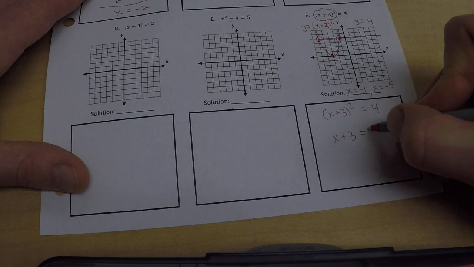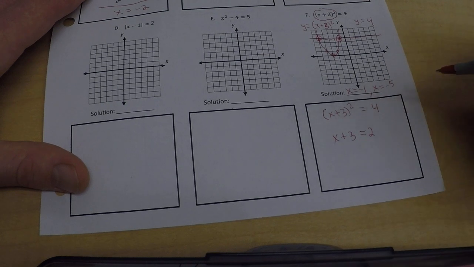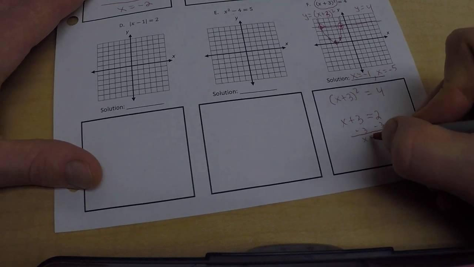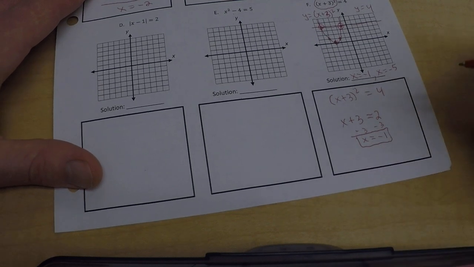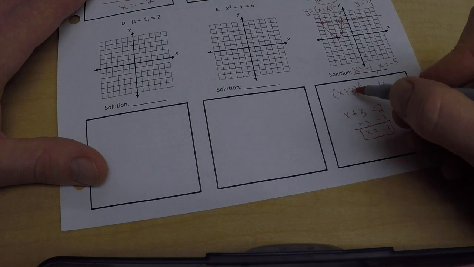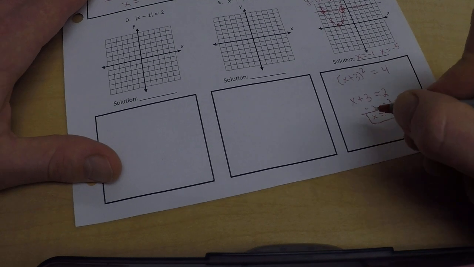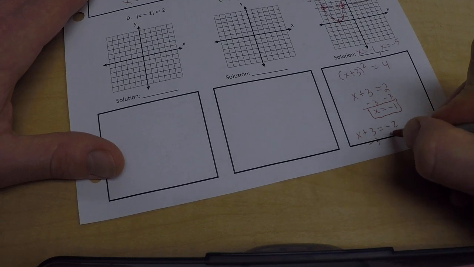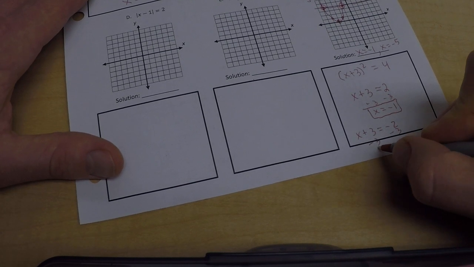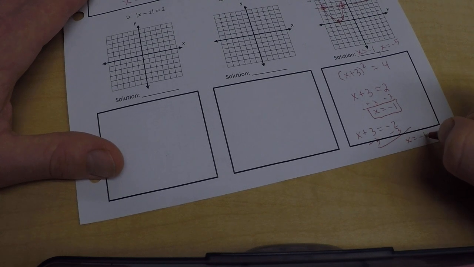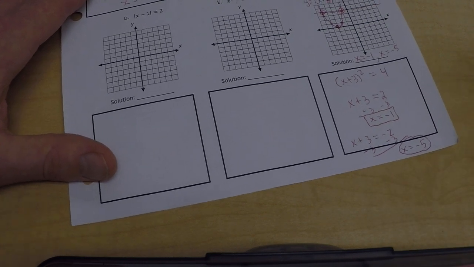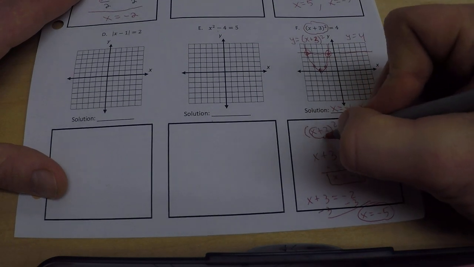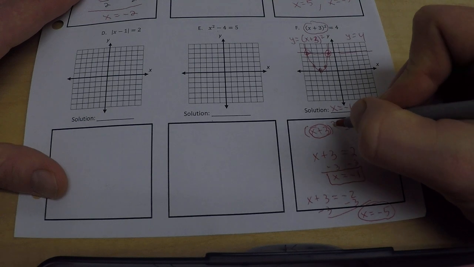X plus 3 could equal 2, because 2 squared is 4. And then if I solve that, I'd get -1. But x plus 3 could also be -2, because -2 squared is 4. So x plus 3 could also equal -2. Now if I subtract 3 from that, I get my other answer. So again, x plus 3, this thing inside could either be a 2 or a negative 2, and squared to be 4.